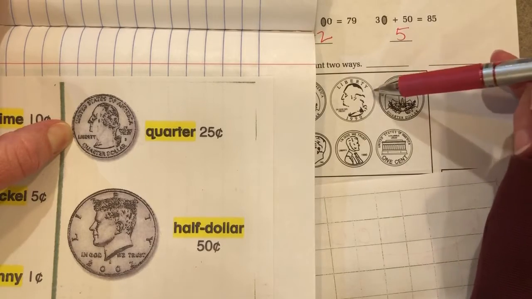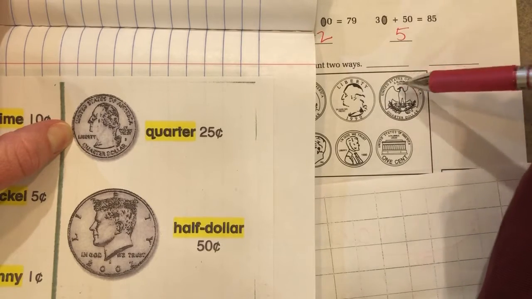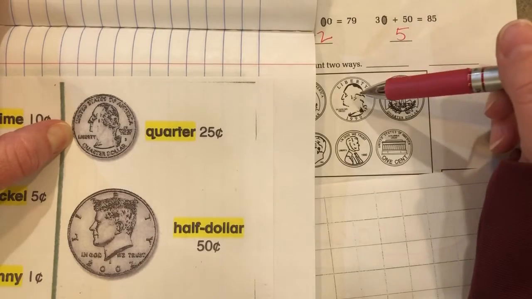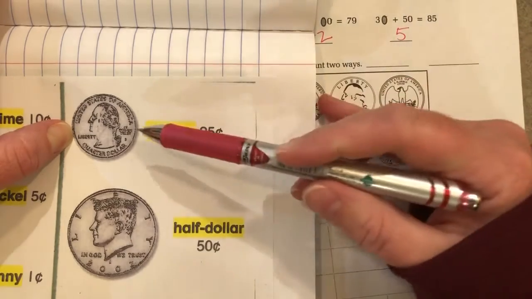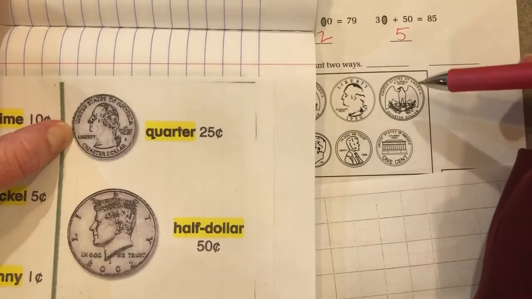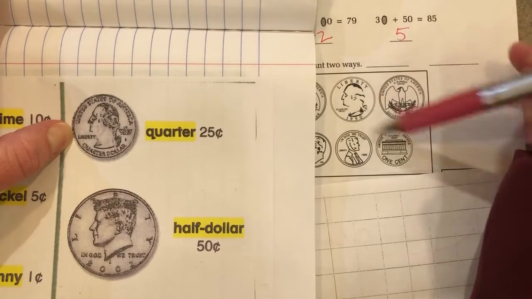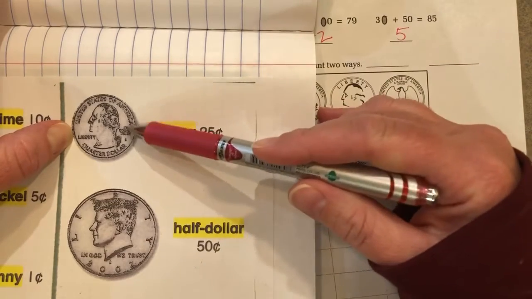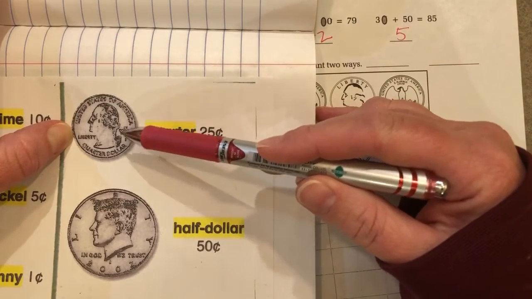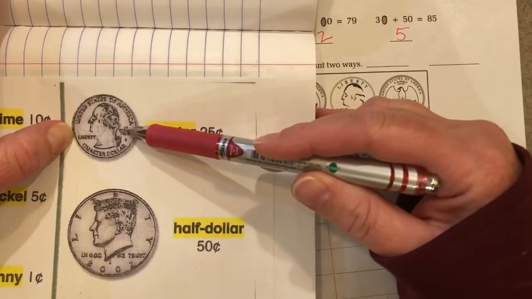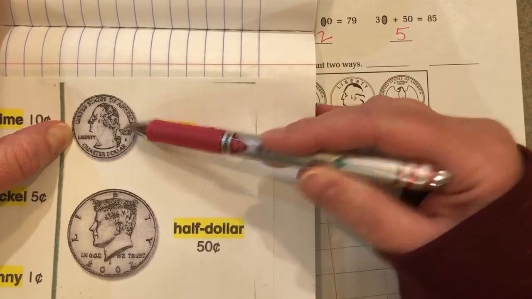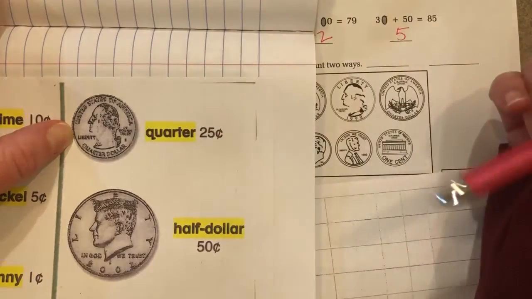A lot of the quarters that you find still look like this because they don't change out all of them when they make a new design. They just change out some of them at a time. So some quarters that you find will look like this, some will look like this. The ones that look like this have 50 different backs on them for 50 different states. And some of them are Minnesota. If you find one, you should keep it.